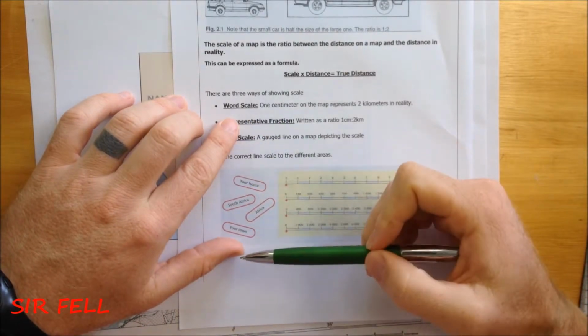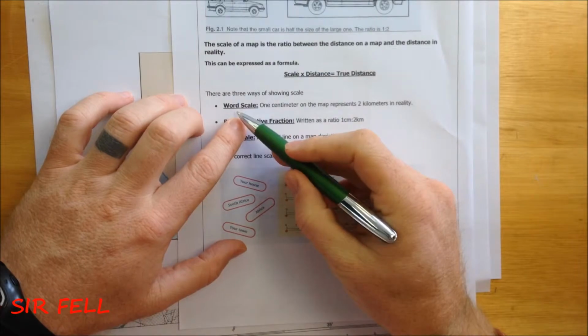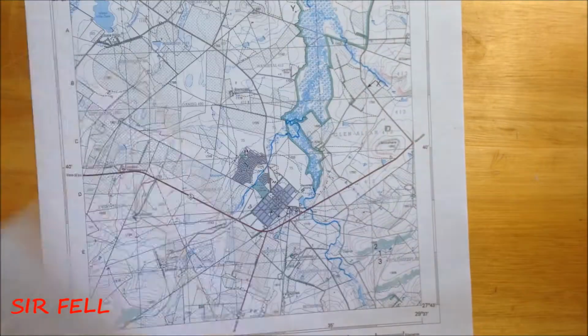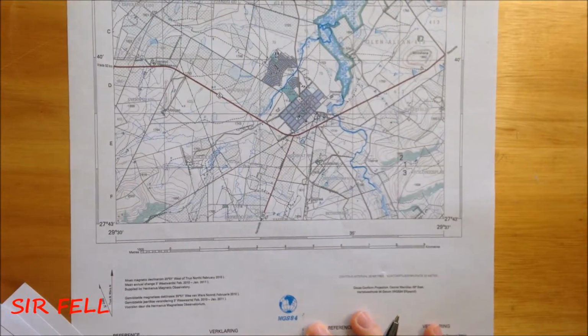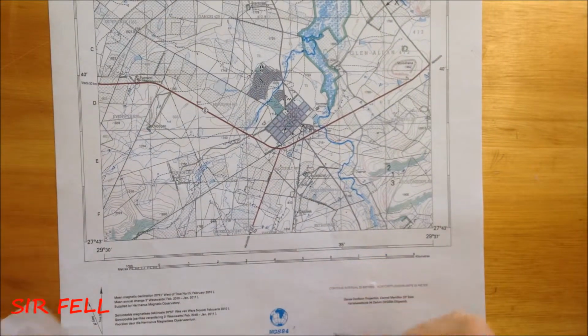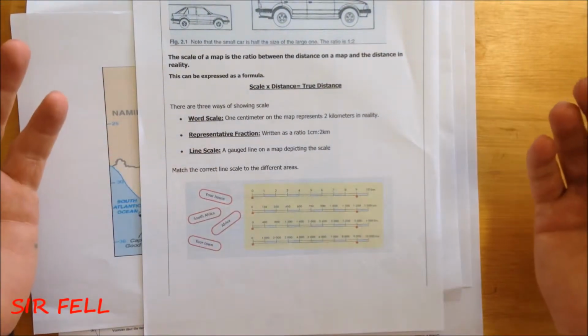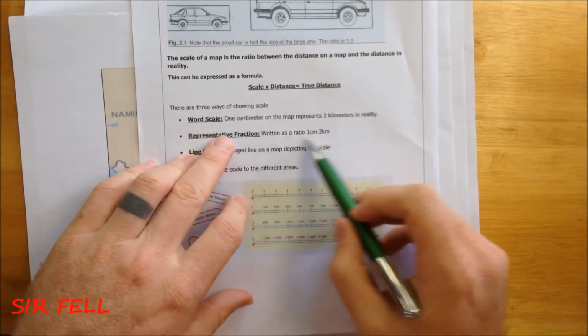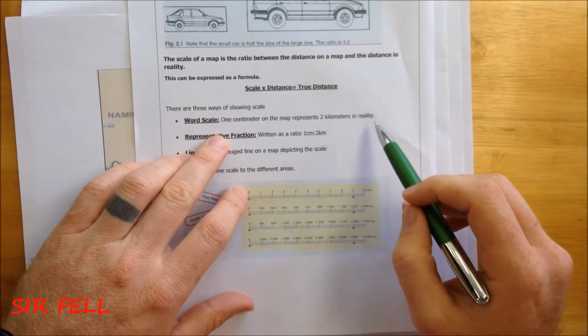First one is a word scale. Now it's very complicated. A word scale is a scale in words. So written somewhere on the map, this one actually doesn't have one, but written somewhere on this map there'd be a sentence that says 1 centimeter on the map represents however far in kilometers. The example in your note says 1 centimeter on the map represents 2 kilometers in reality.